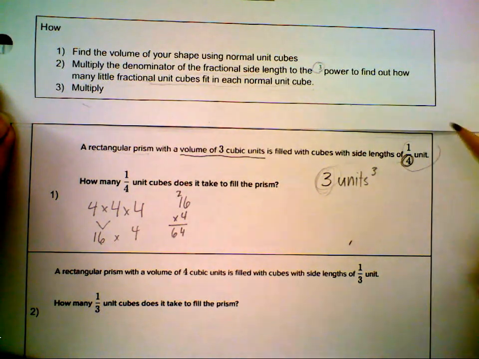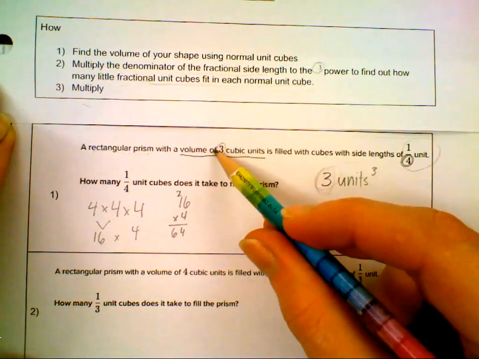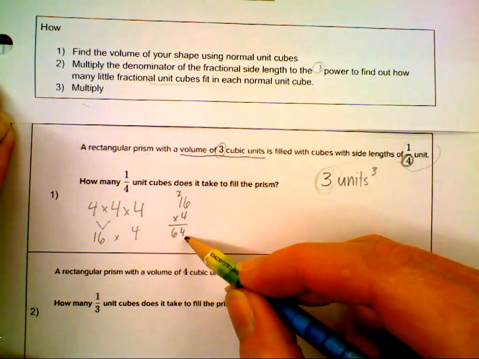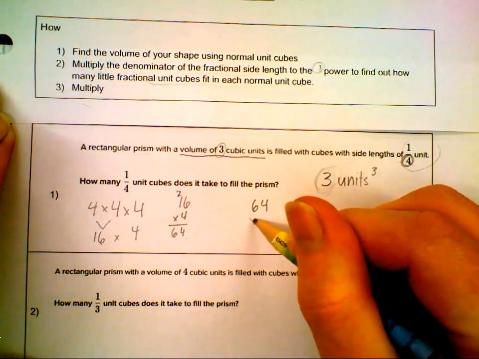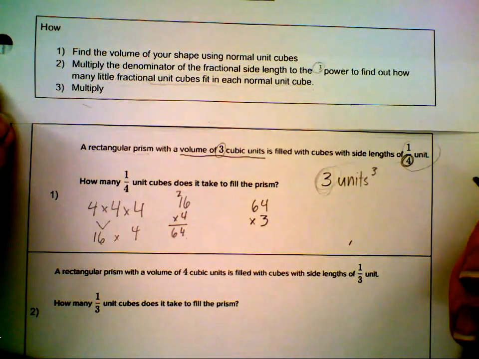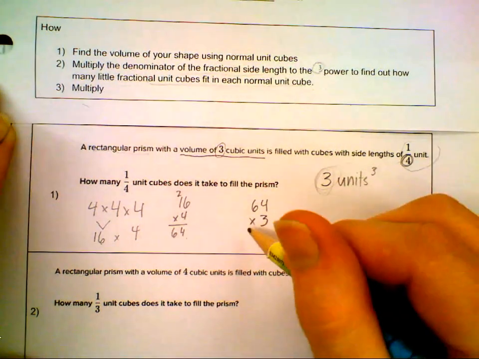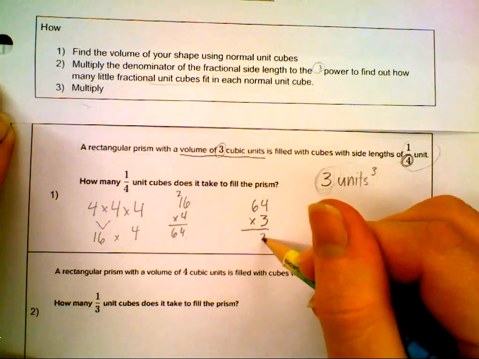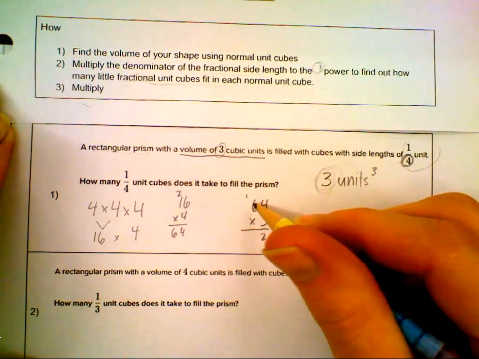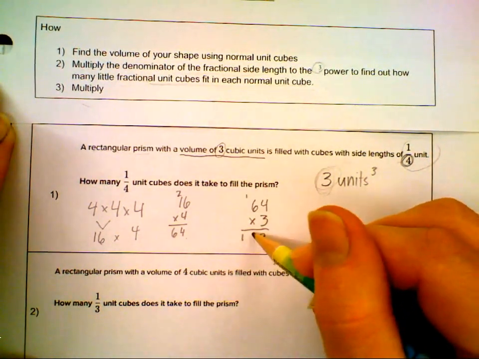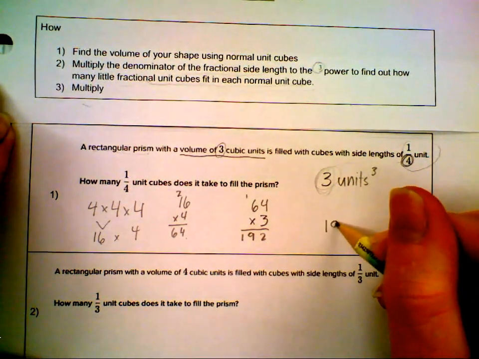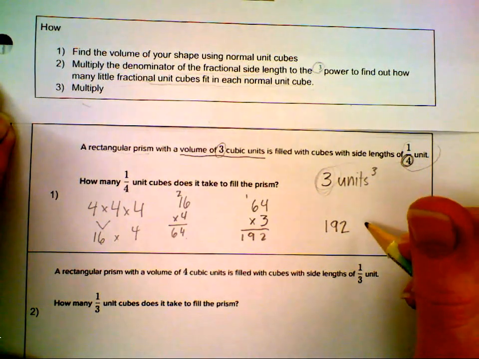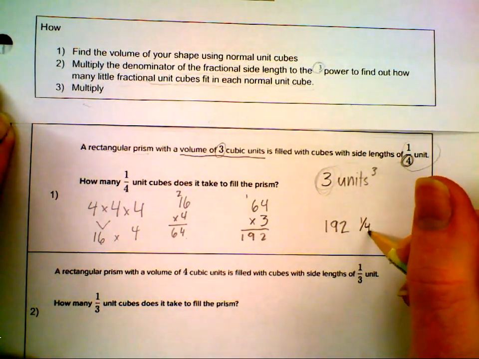But I need to find out how many fit in 3 cubic units. So this is not my final answer yet. I need to take 64 and multiply that by 3. 64 times 3, that gives me 12, carry the 10. 6 times 3 gives me 18, plus 1 gives me 19. So my final answer is 192 quarter unit cubes.